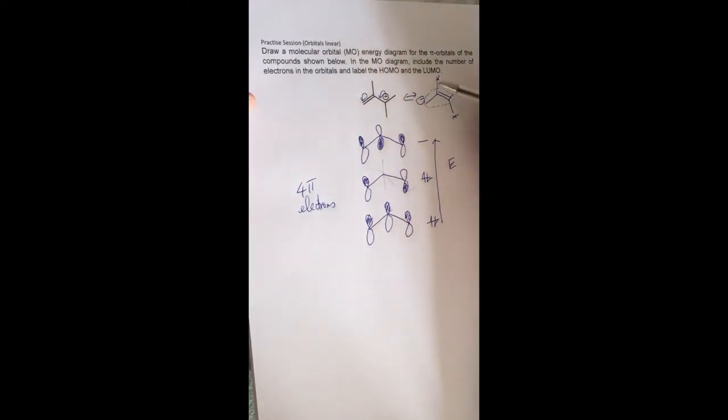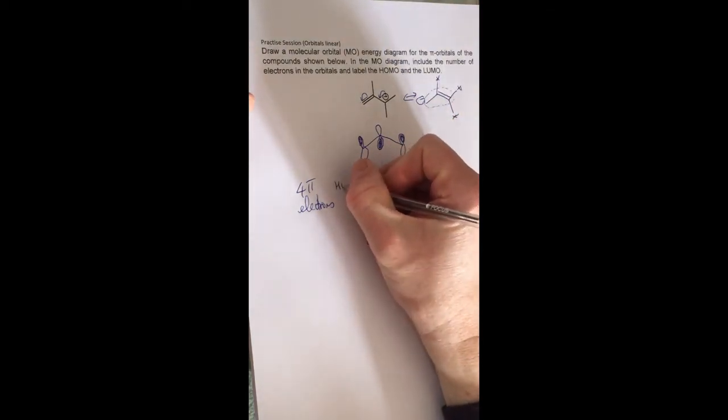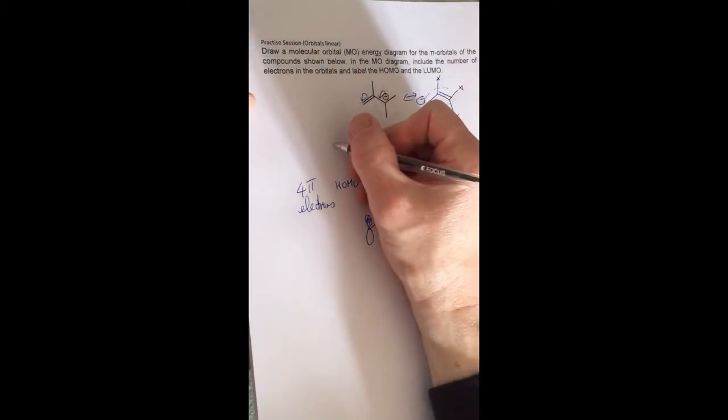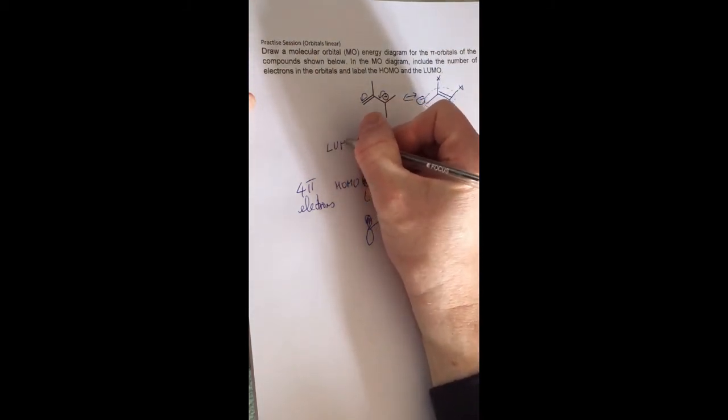So the highest orbital with electrons in it, which is the HOMO, the highest occupied molecular orbital, is going to be this one. And the LUMO, the lowest unoccupied one, is the one immediately above the HOMO, which is that one. That's the empty one immediately above the HOMO.